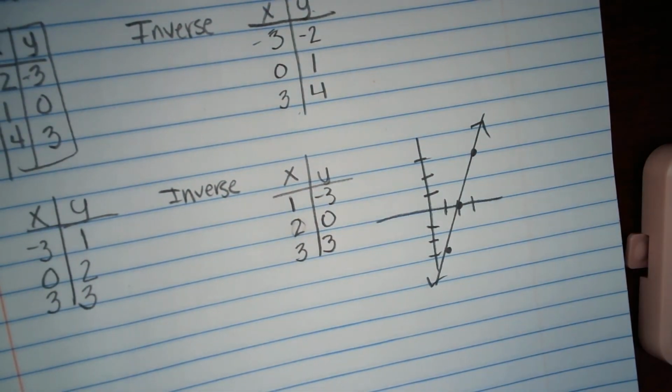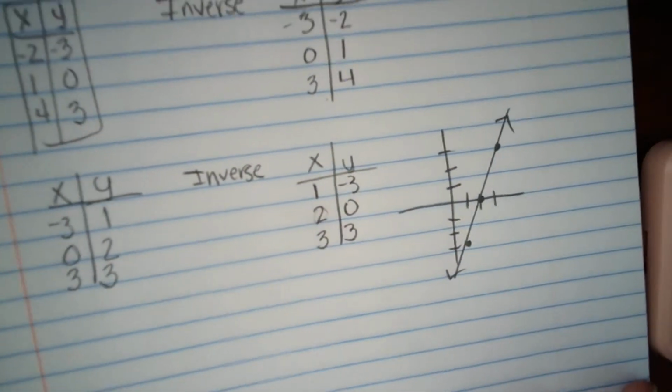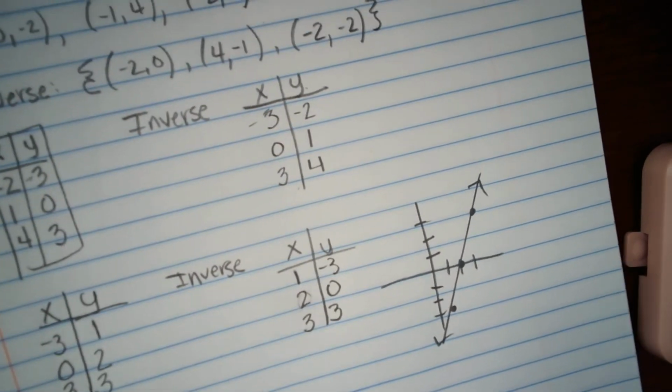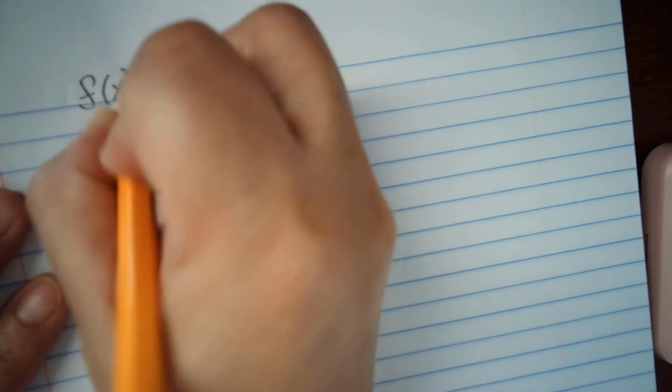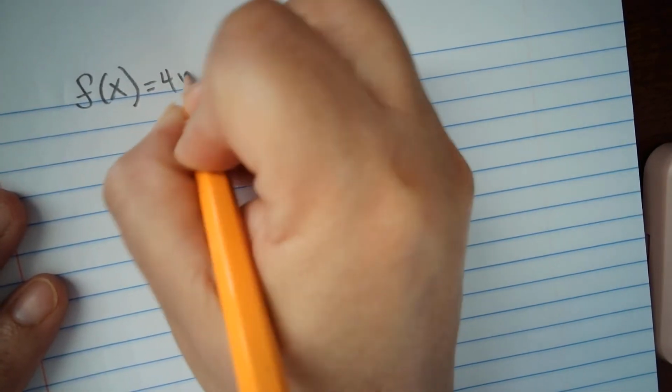Now equations. It writes down the steps. It says first replace f of x with y. Remember, f of x is a fancy way of writing y, so they're equal to the same thing. The first problem we have is f of x is equal to 4x minus 2.